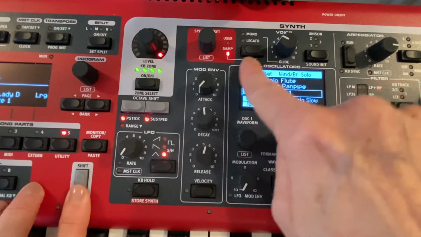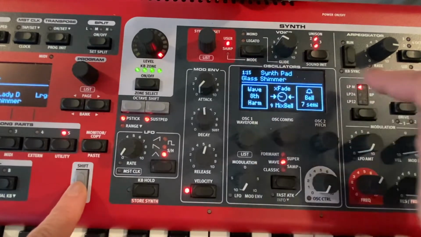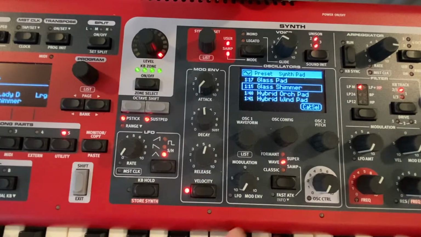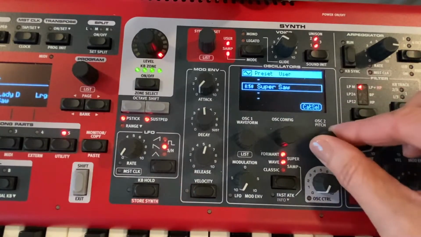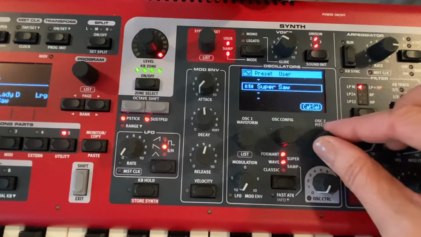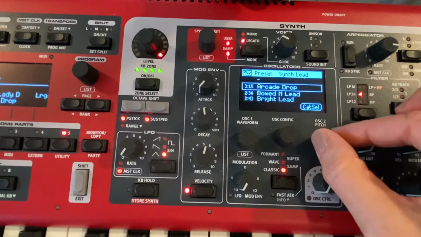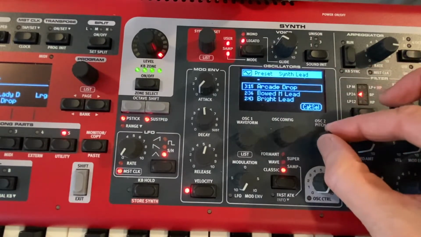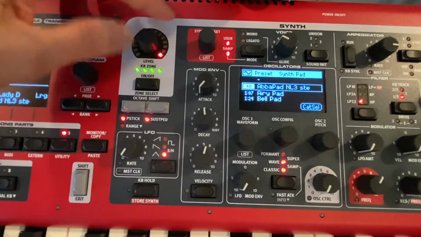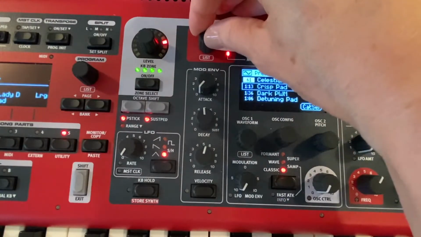I prefer using a category function. So what I want to do is hold shift and activate this mode again. Turn my list back on while I'm holding shift. So now I can cycle through preset user patches that I've saved into the user bank. You can get back to your synth pad. You have synth classic, synth lead, and synth pads. And then you can just demo until you find the pad that you want.